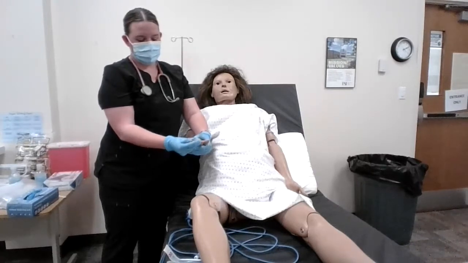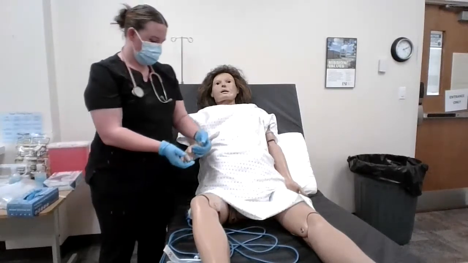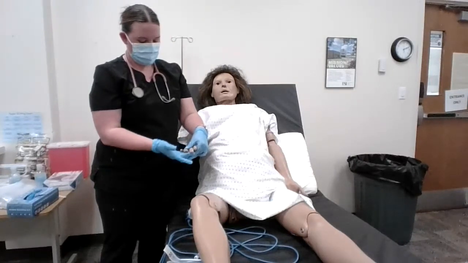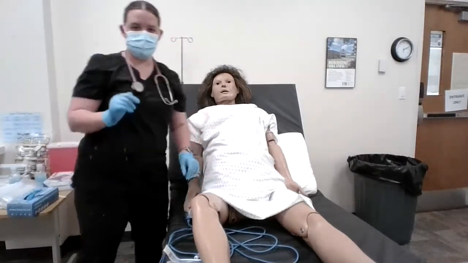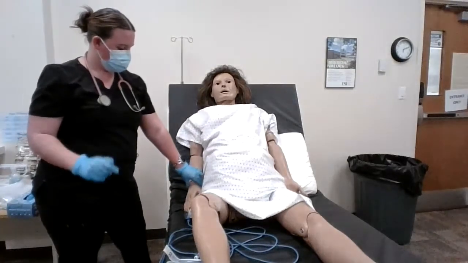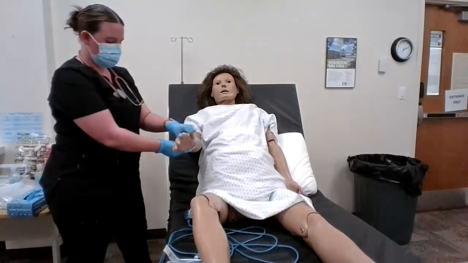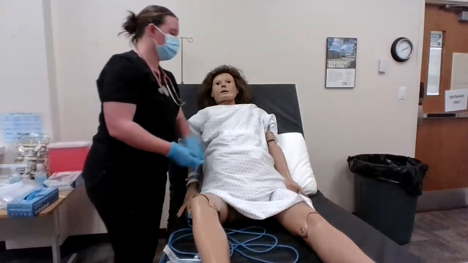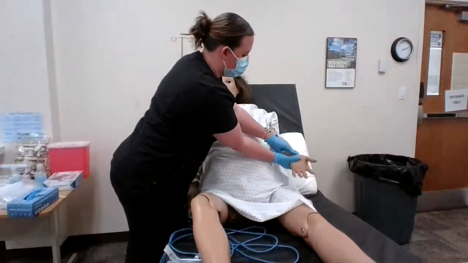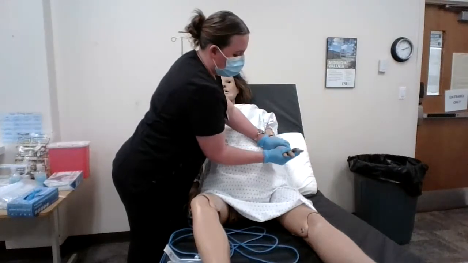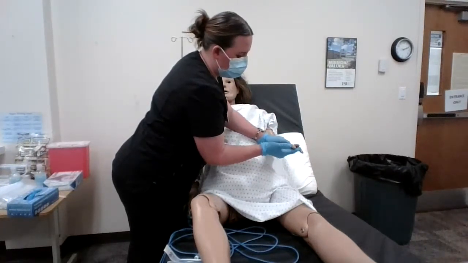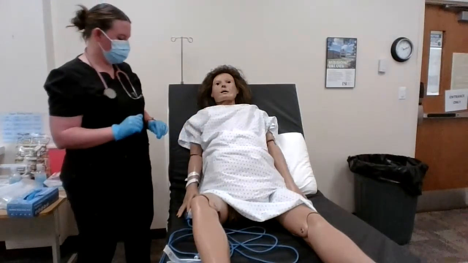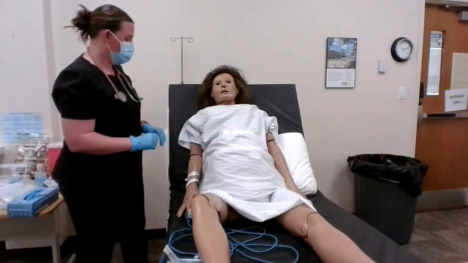Nail beds look good. There is no clubbing noted. Then I'm going to check capillary refill. Capillary refill looks good. Palpate and compare the radial pulses for strength and regularity. Radial pulse is regular. I'll check this side. Check my nail beds. No clubbing noted. Capillary refill looks good. Assess the ability to move their upper extremities freely.